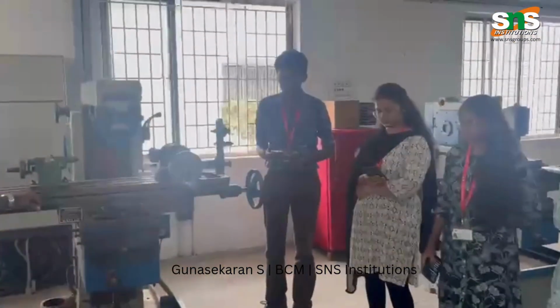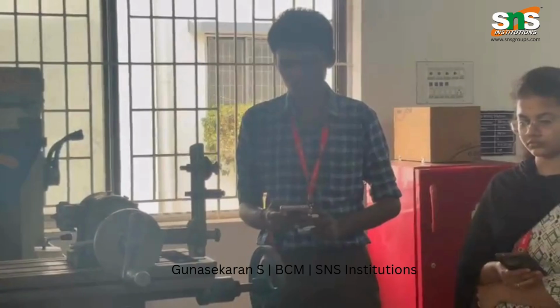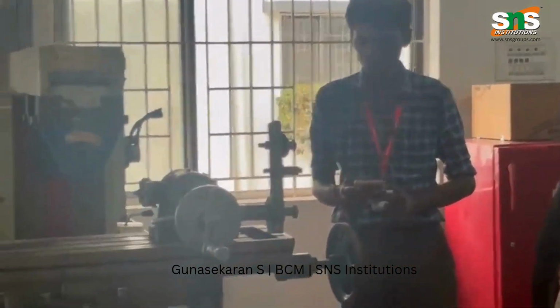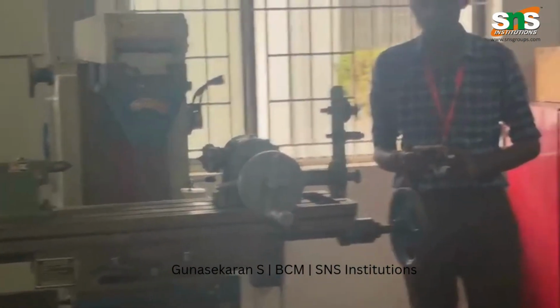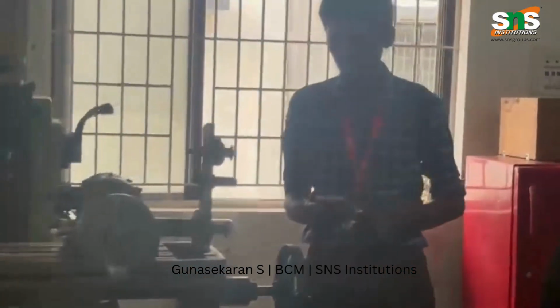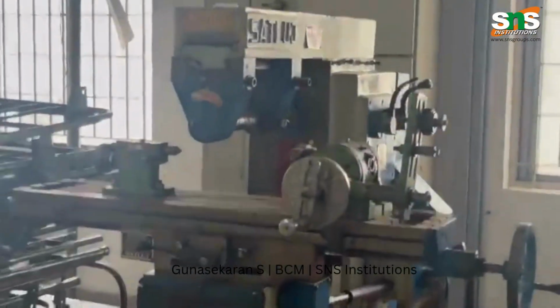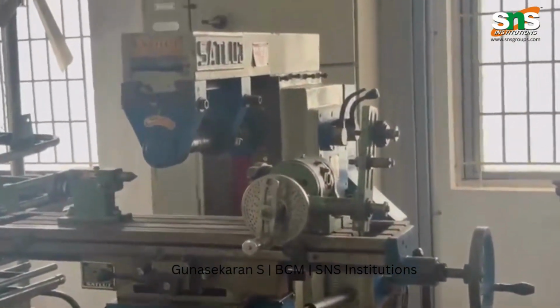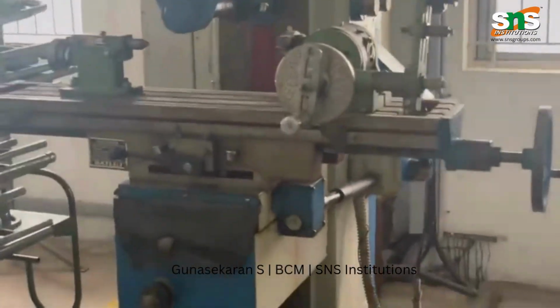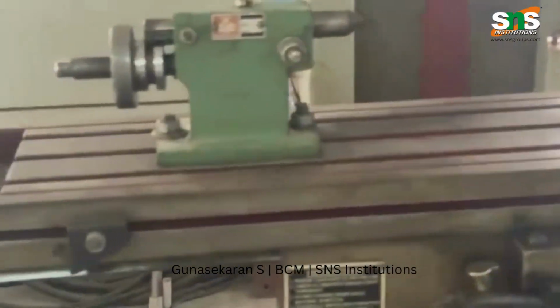Types of milling machines. Milling machines are classified based on orientation, automation and functionality. Based on spindle orientation: horizontal milling machine, where the spindle is horizontal, ideal for heavy-duty operations like slotting and gear cutting. Vertical milling machine, where the spindle is vertical, used for precision surface milling and drilling operations. Universal milling machine combines both horizontal and vertical features.